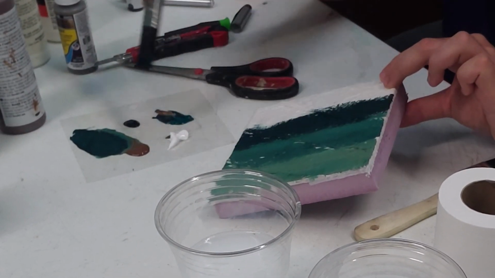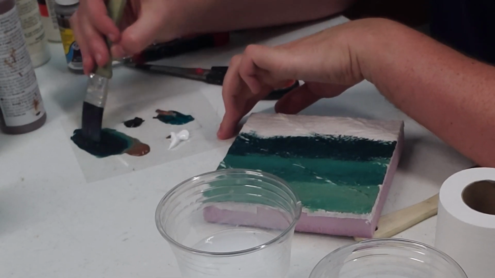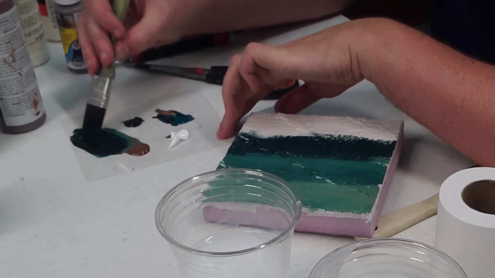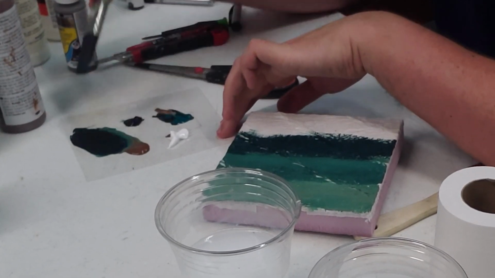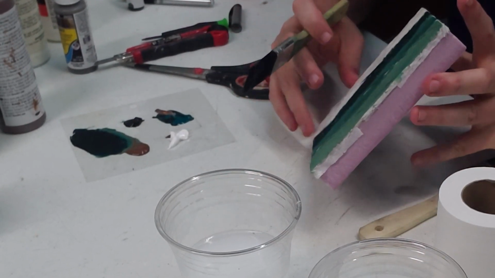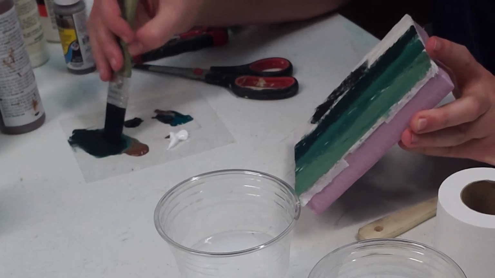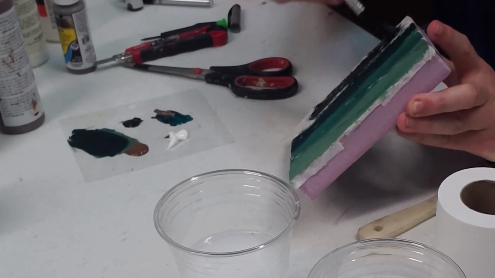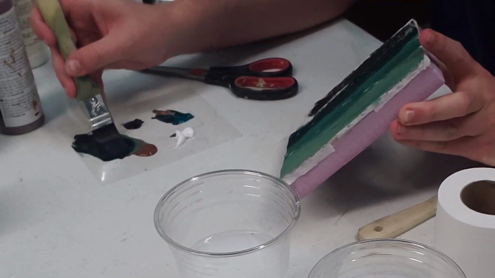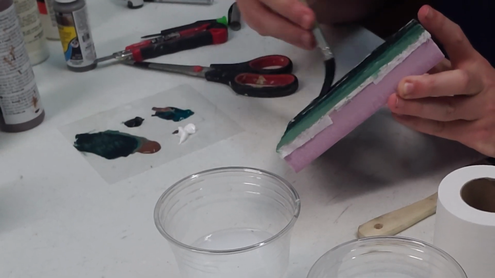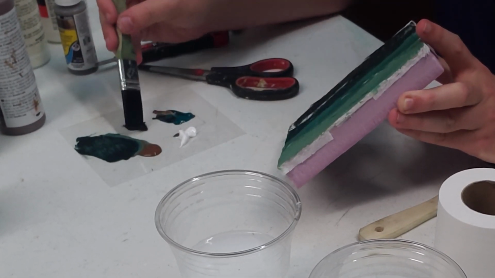And then our final stage is going to be almost entirely black, with just a little touch of green in there. It's going to look pretty scary the first time, because water's not black, but actually when you look at it, it's pretty close to black. So you can see this is just barely green. It's mostly black. Just going to load up the brush. A little bit more here.